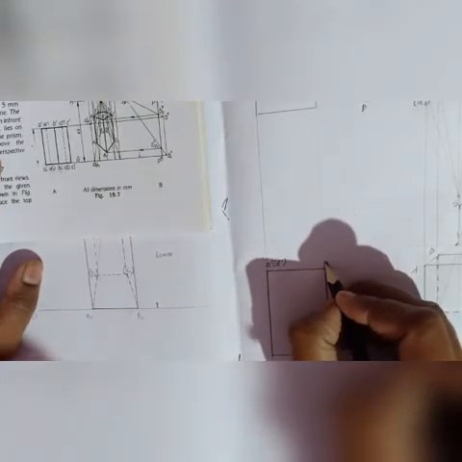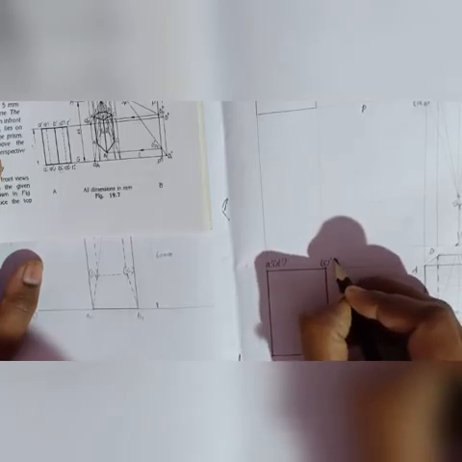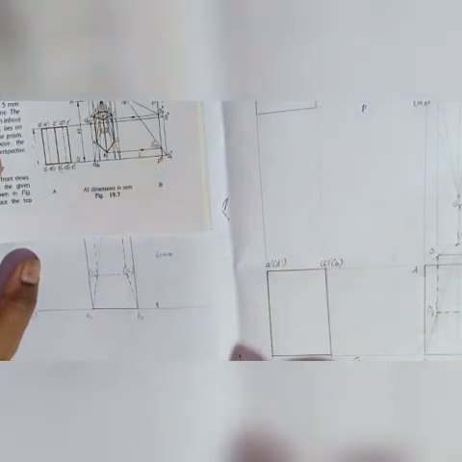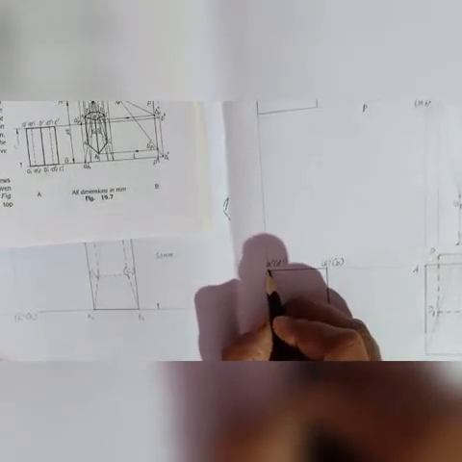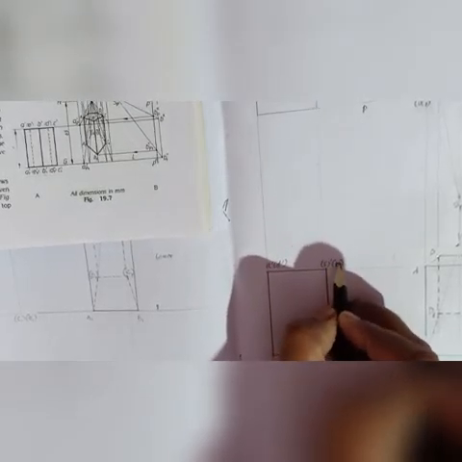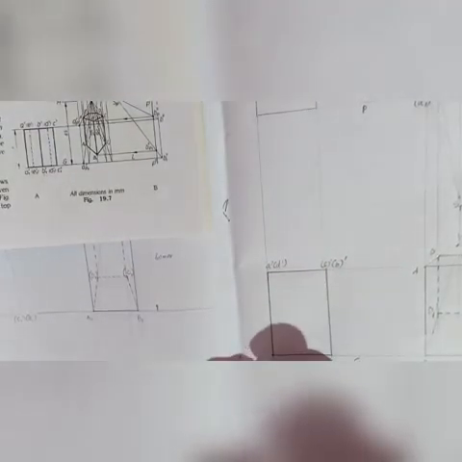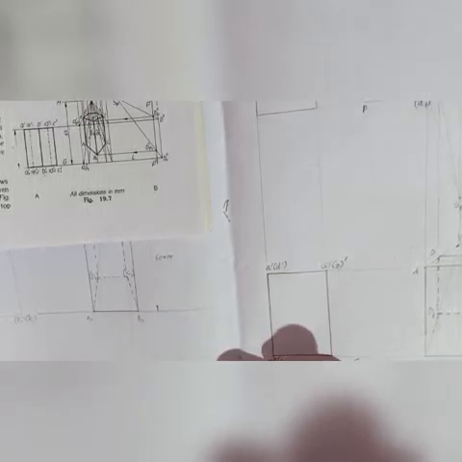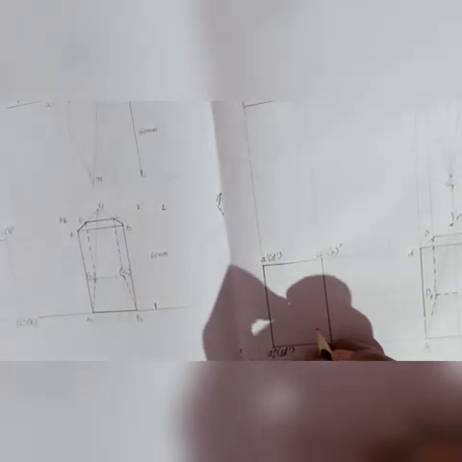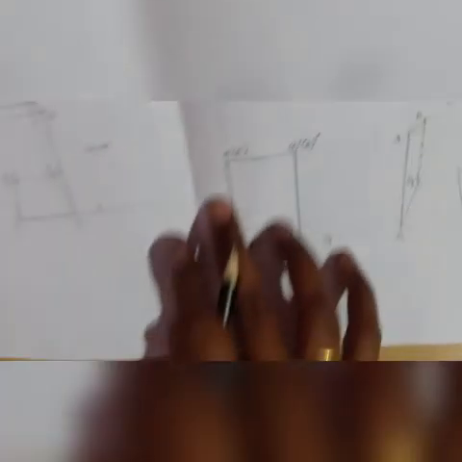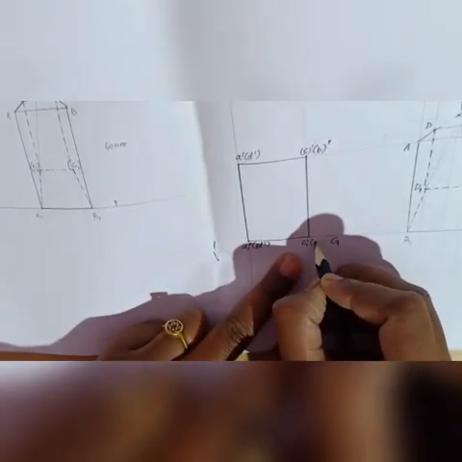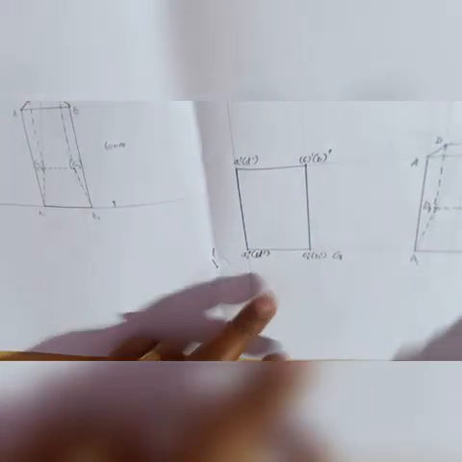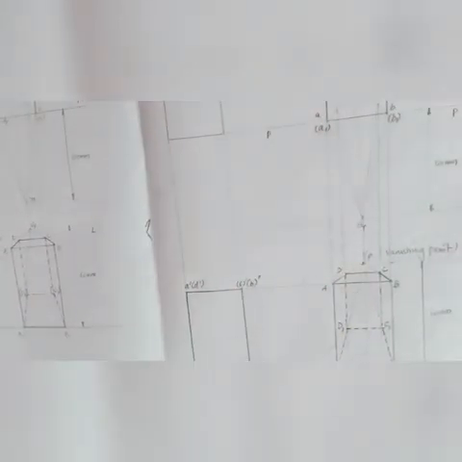This is your front view. Then again C1, C dash, B dash. So how do you indicate this? A dash, D dash, C dash, B dash, because it is the front view. A1 dash, D1 dash, then again C1 dash, B1 dash. So this is the entire question solved.